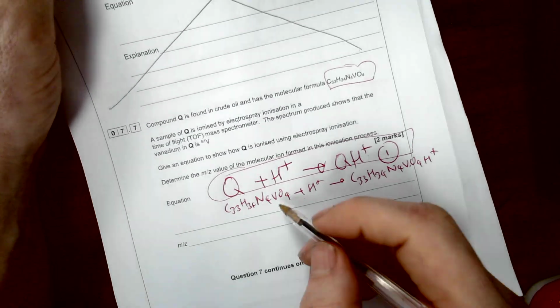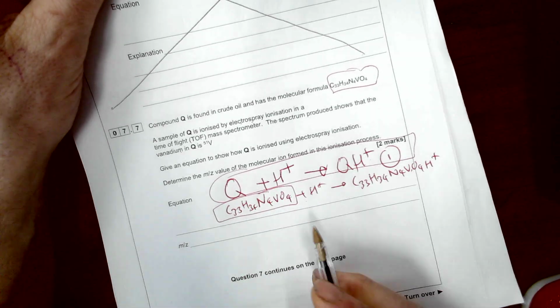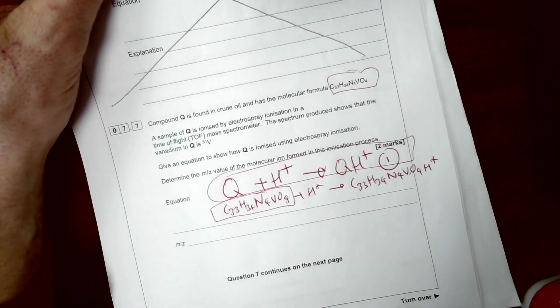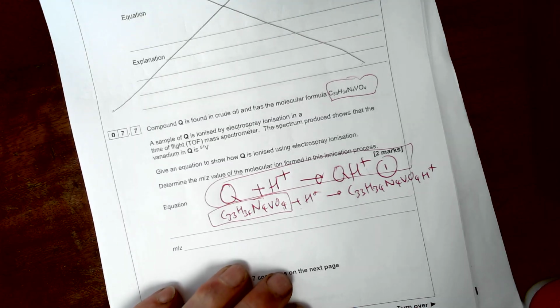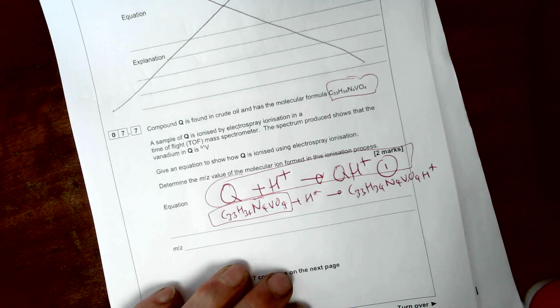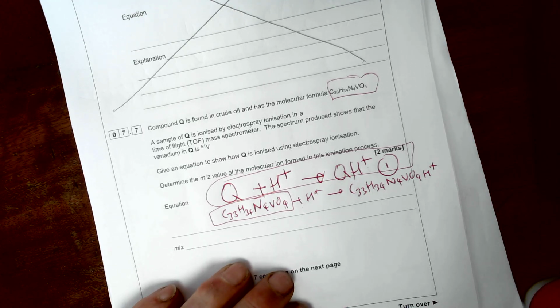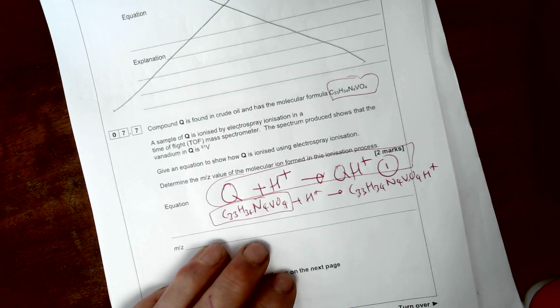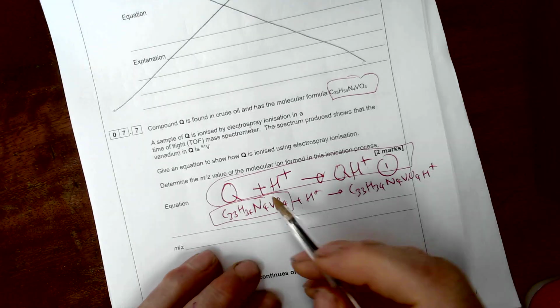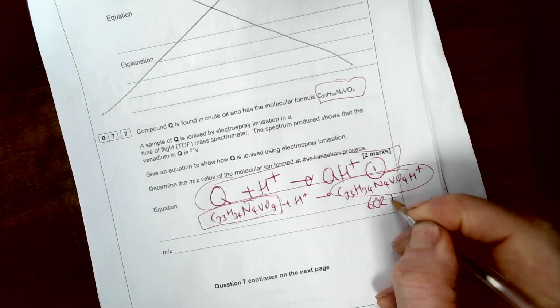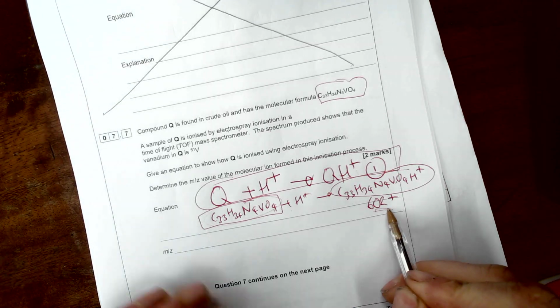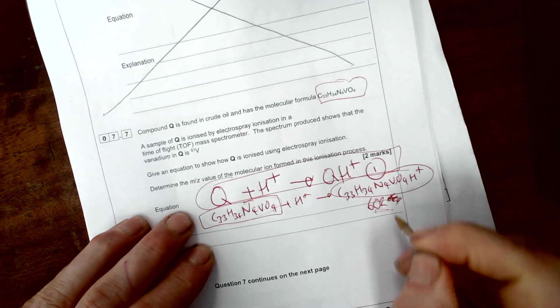Alright, this thing here weighs, now I'm not going to work it out, I'm just going to look into the mark scheme. Where are you? Can't find it. Oh yeah. This thing weighs 601. This thing, sorry, weighs 602.